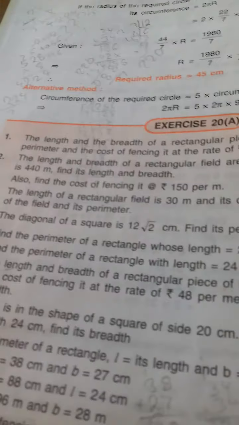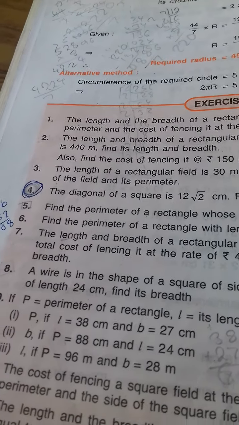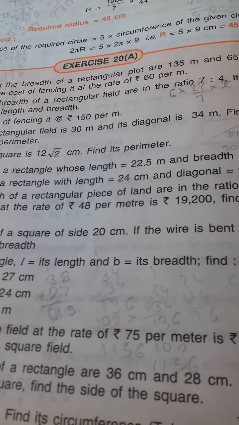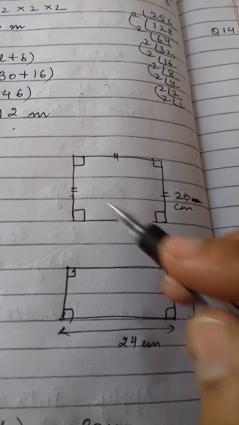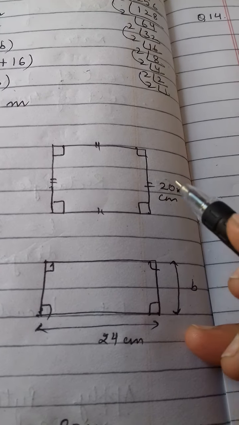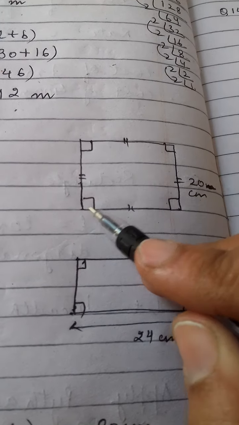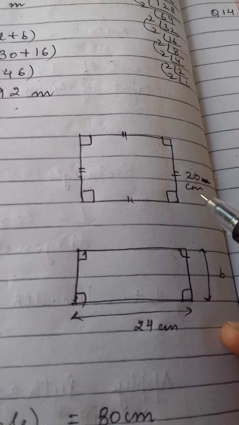Now next do question number 8. A wire is in the shape of a square of side 20 centimeter. There is a wire which is in the shape of a square and each side is 20 centimeter. Remember, all the four sides are equal and each angle is 90 degrees. This is your square, children.